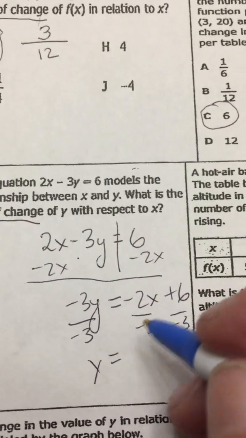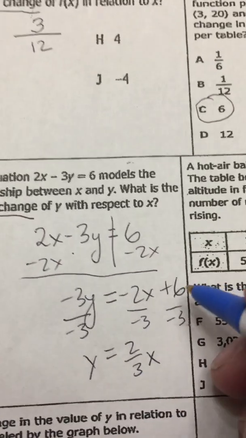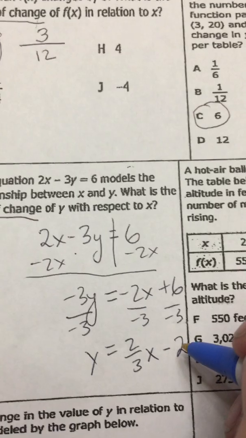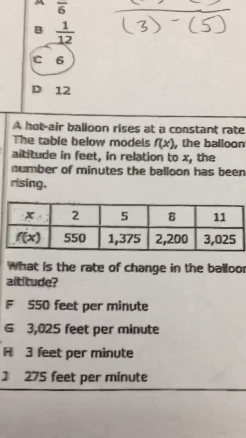If you put negative 2 over negative 3 in the calculator, it tells you 2/3, and that's your slope number in front of the x. And then 6 divided by negative 3 is a negative 2. I don't care about this piece. That's my y-intercept. I just want the slope number. And that matches there. Okay, same thing here.